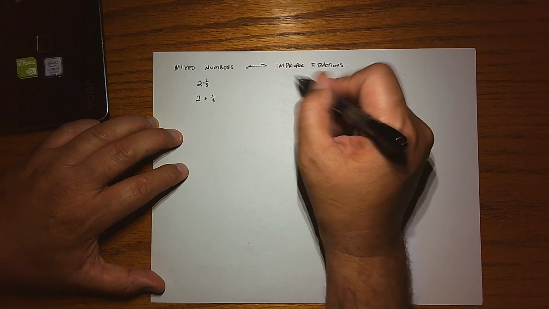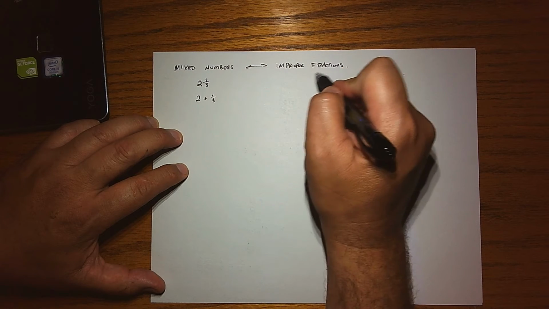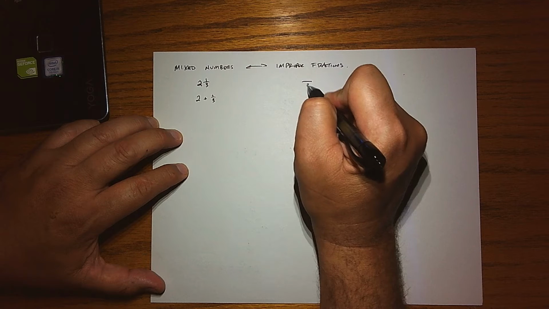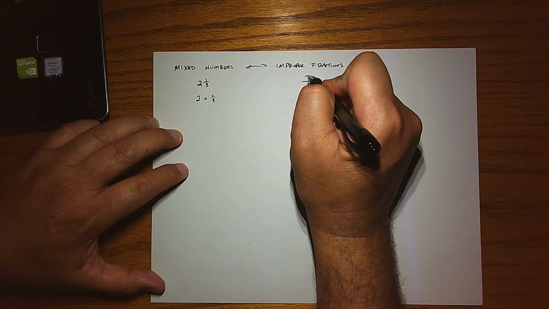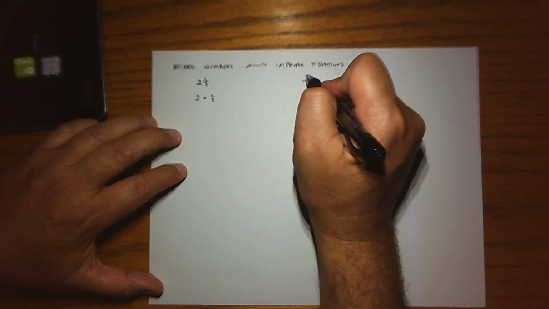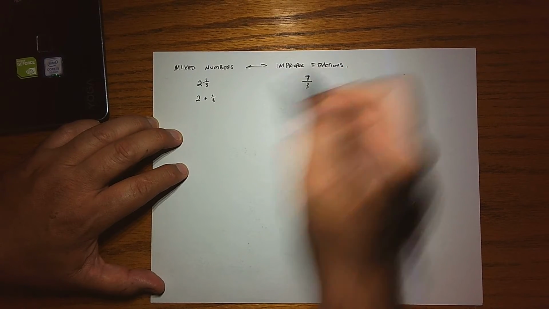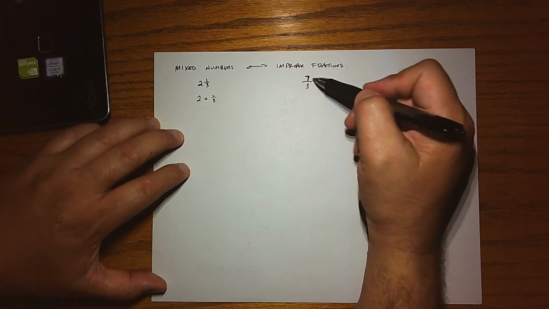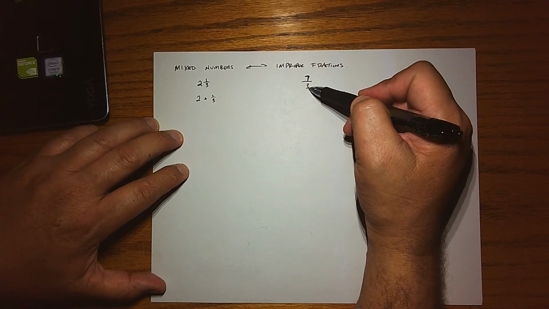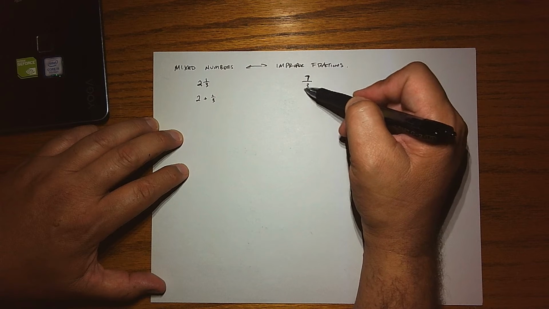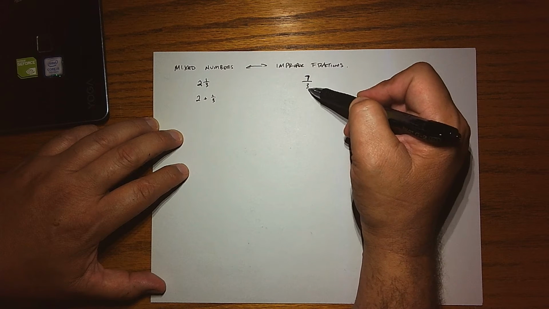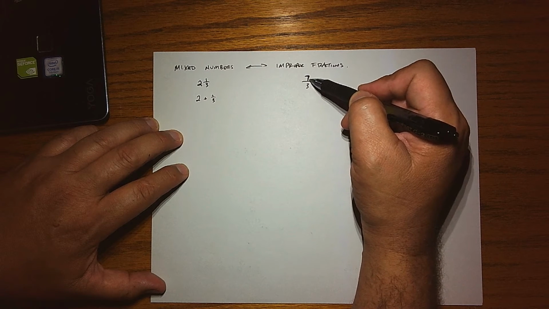So that's a lot of pizza. Improper wise, we're talking about a fraction where the denominator is smaller than your numerator. In this case, this is what I have as an improper fraction. My numerator is 7 and my denominator is 3. Story wise, we're taking all my whole pieces, breaking them up into thirds, and then using 7 of those thirds.